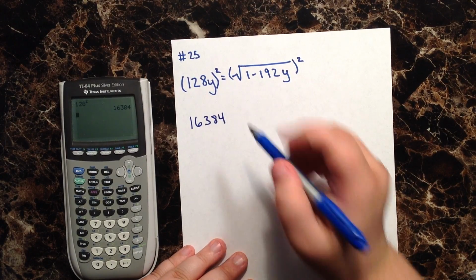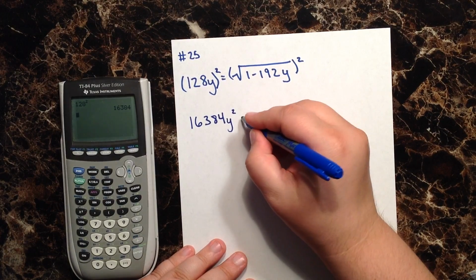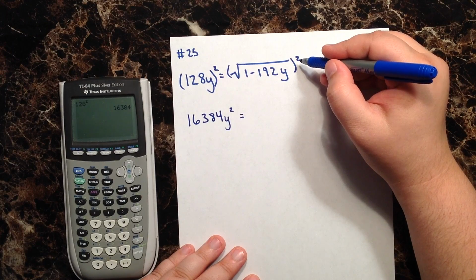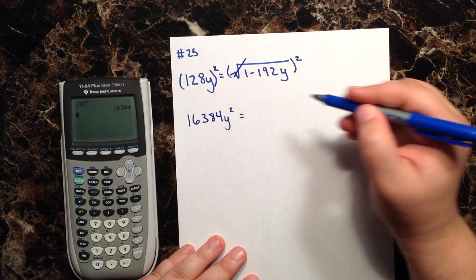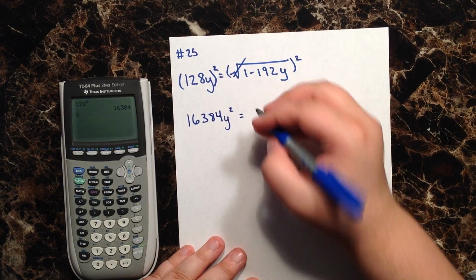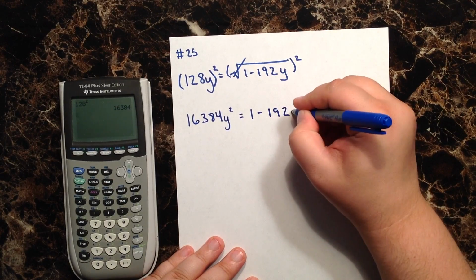And then y squared is just y squared. On the right-hand side, when I raise the radical to the second power, my radical disappears, and I'm left with everything that was underneath it. So I get 1 minus 192y.